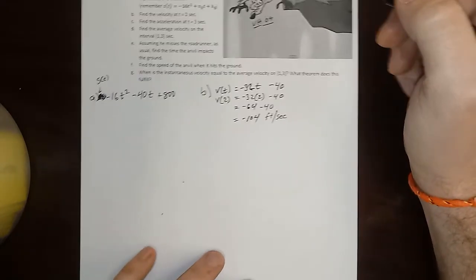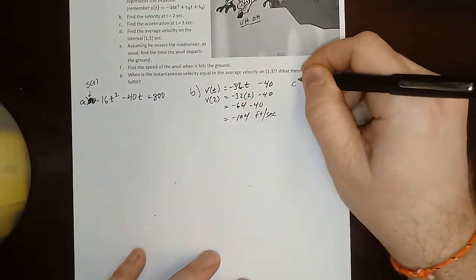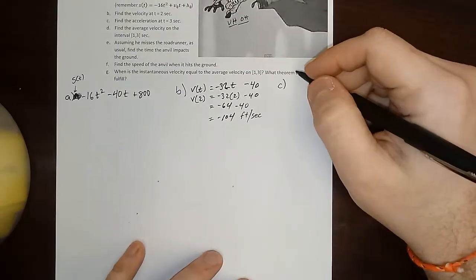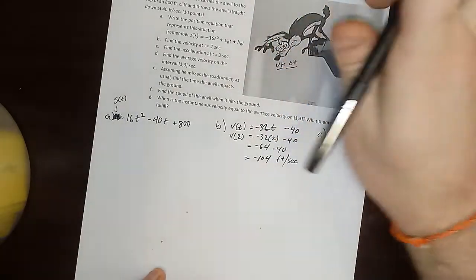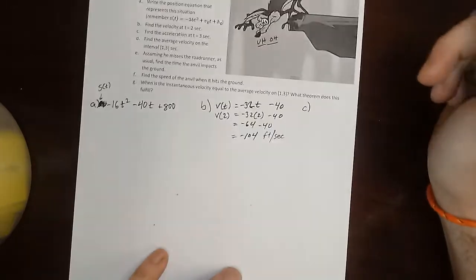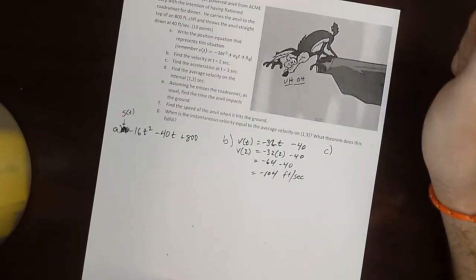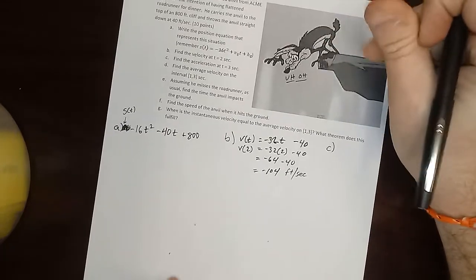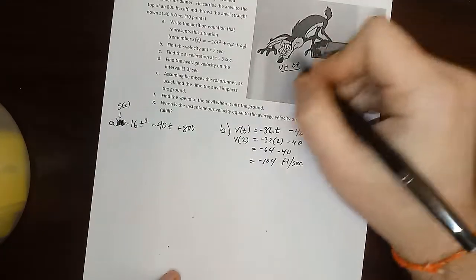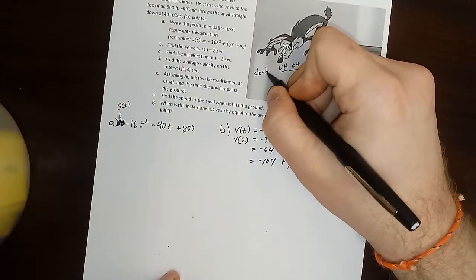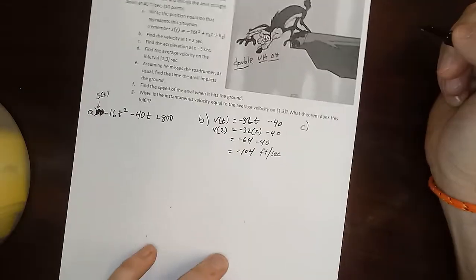Okay. Part C. It wants the acceleration at... Oh, I just accidentally forgot that I'm on camera and took out an ant. All right.